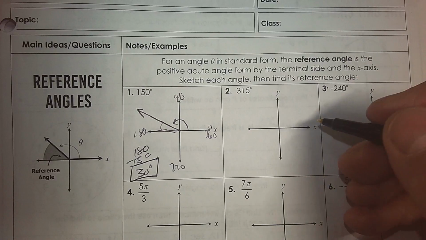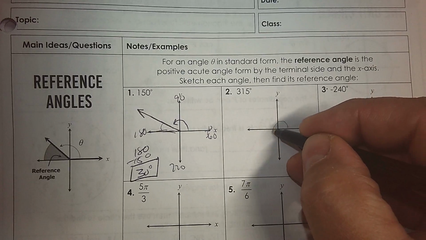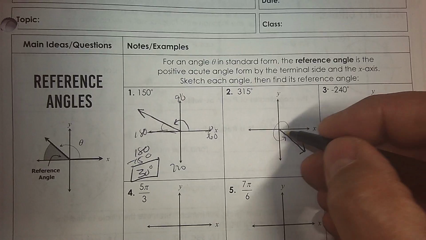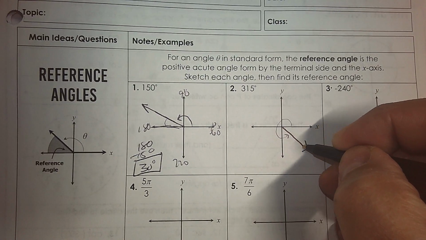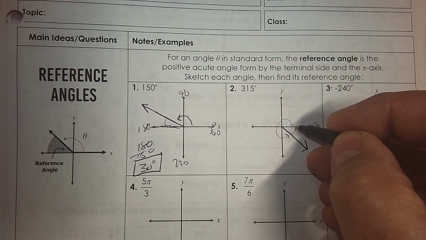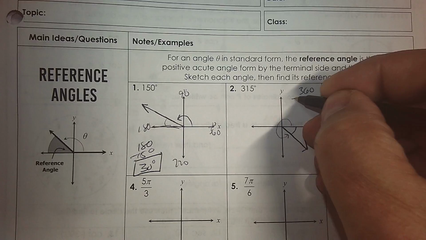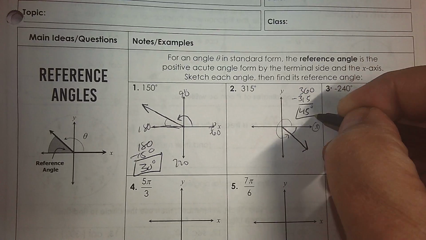315. 315 is in the middle of quadrant number 4, and you would measure like that for 315. But I want the positive acute angle that's made by this terminal side with the x-axis. So I'm actually looking for this little angle. To do that, I would go 360 take away 315, and the angle there would be 45 degrees.